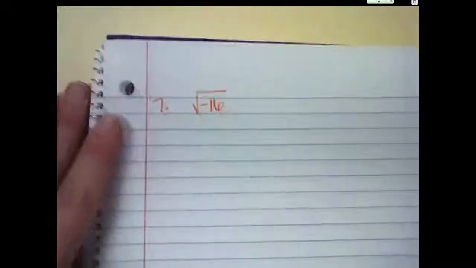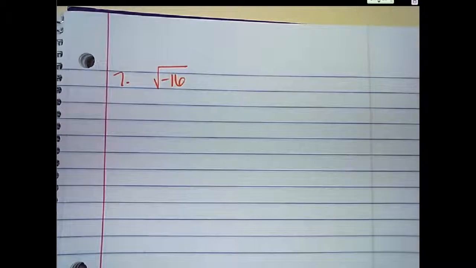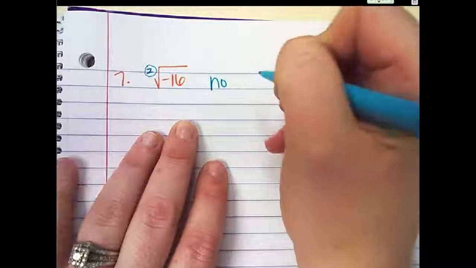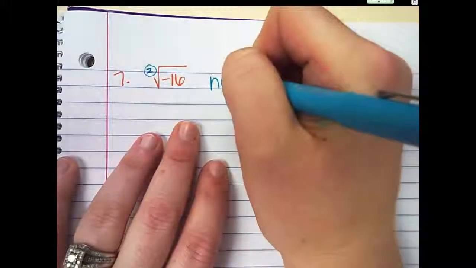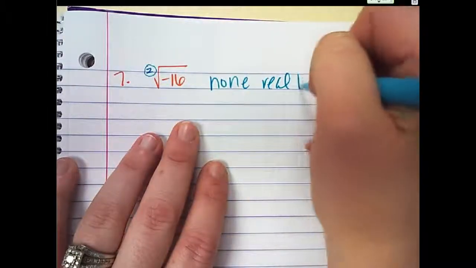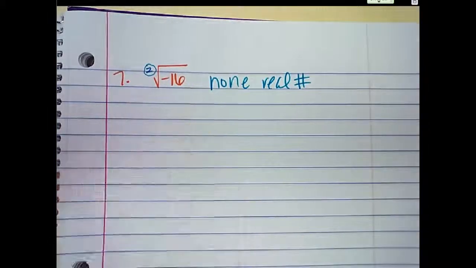Okay, number 7. Square root of negative 16. You can't do it. What's our root right here? Square. A 2. When there's nothing there, it's a 2. Because it's even, I can't do this. So you say it's not really no solution, and we'll get to why later. You just say not a real number. Non-real number, not a real number, something like that.